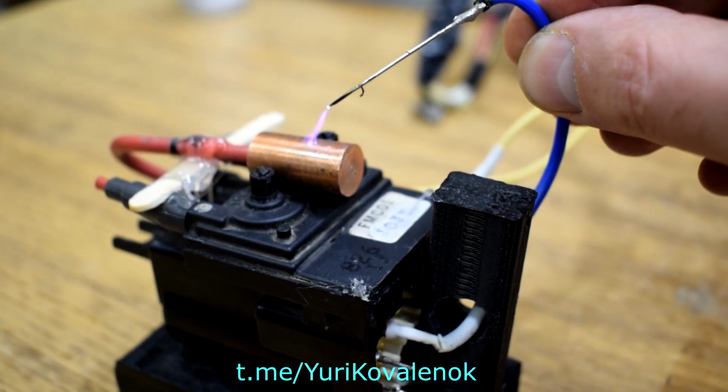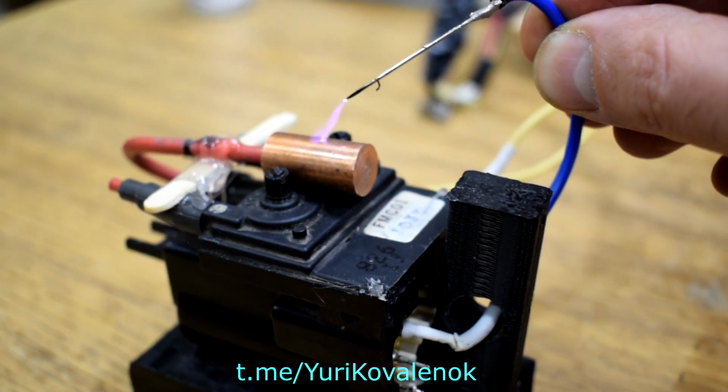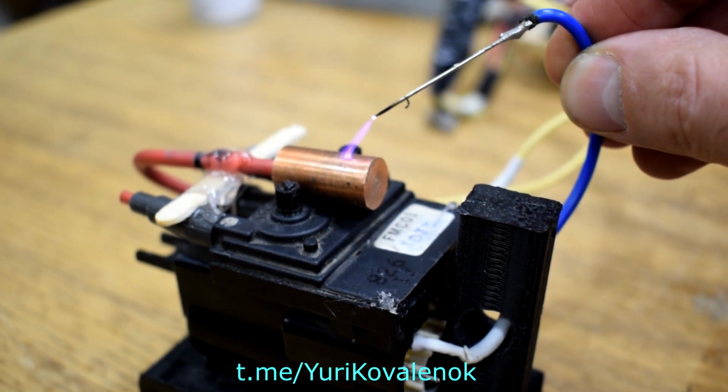Let's look at it in slow motion. As you can see, when there is a magnetic field, the shape of the discharge is different.